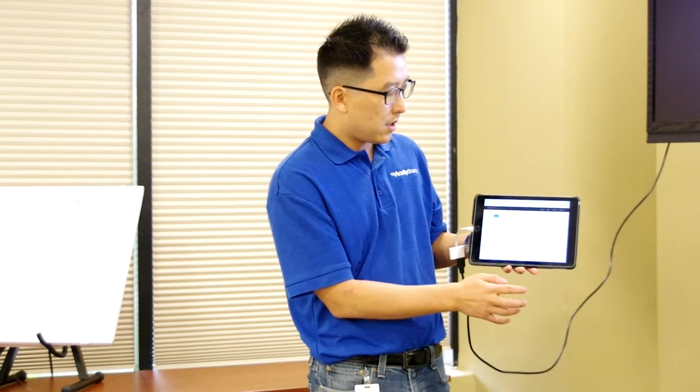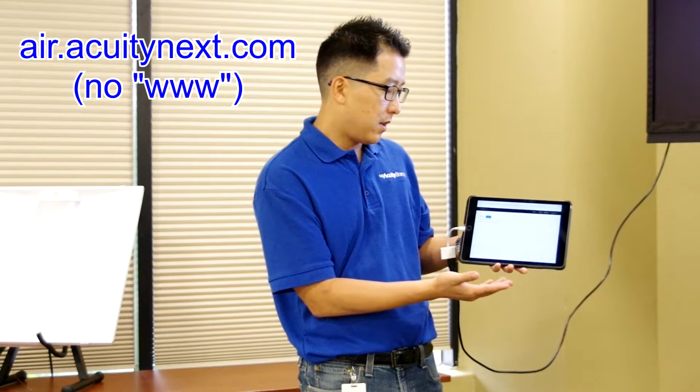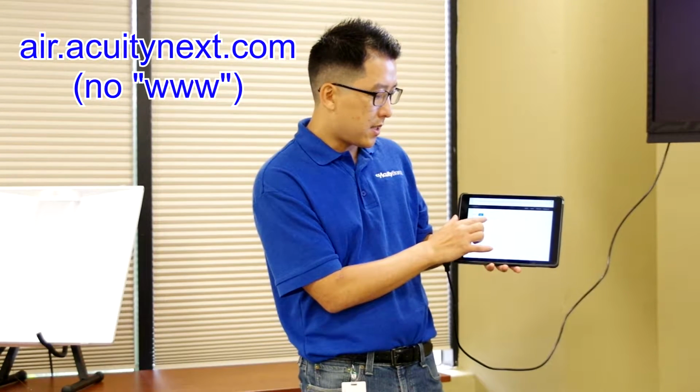Once you have your Clarity app installed on your device, the next step is required for all new users in order to create a unique user ID. So simply go to your browser and then type in air.acuitynext.com, and this is the page that you'll see. You want to click on the link that says sign up now.